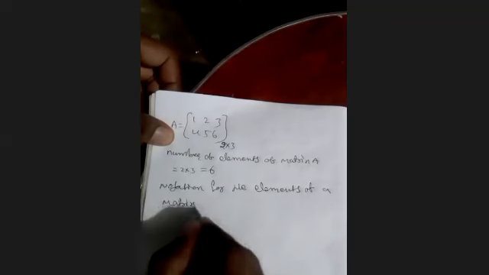Already I told you that notation. Once again, here we have one definition, that's why I'm giving it to you.